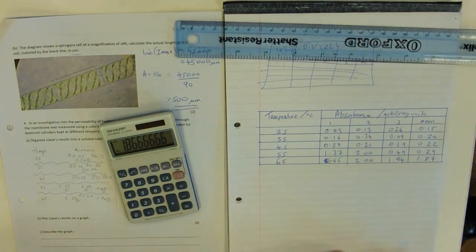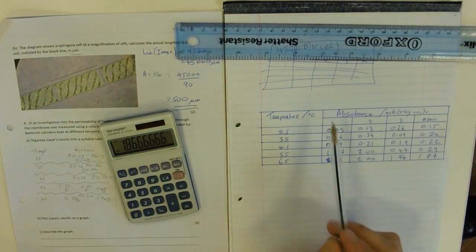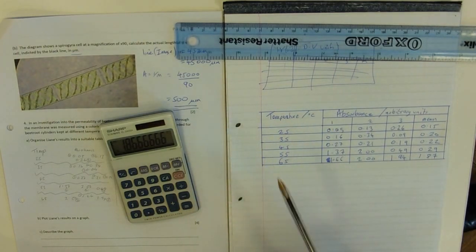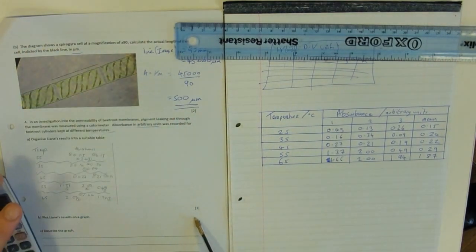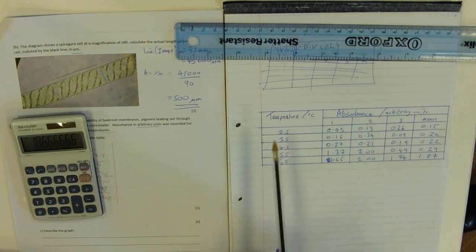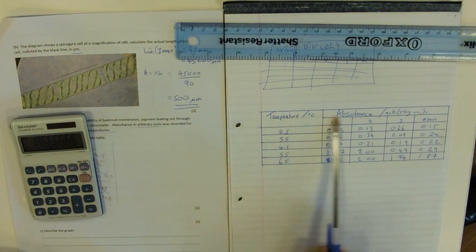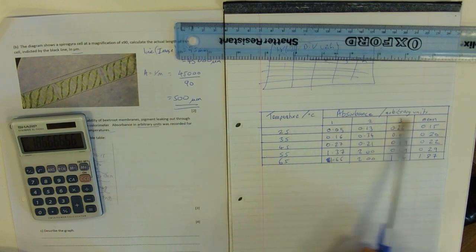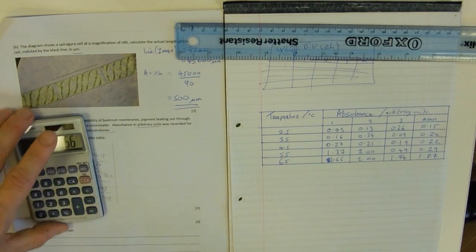So the marks for the table is, so how many marks? We've got 3 marks for all of that work there. So headings with units. All of the table to 2 decimal places. The means correctly calculated. And that's what you should have for that. And then we're going to plot them on a graph. Have I brought some graph? There we are, some graph paper.